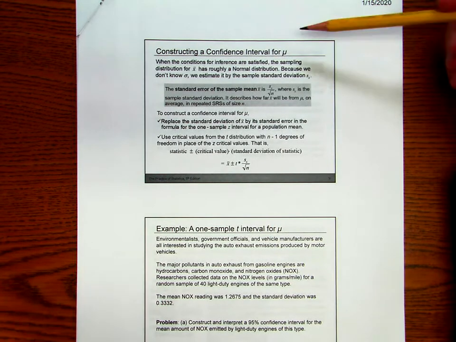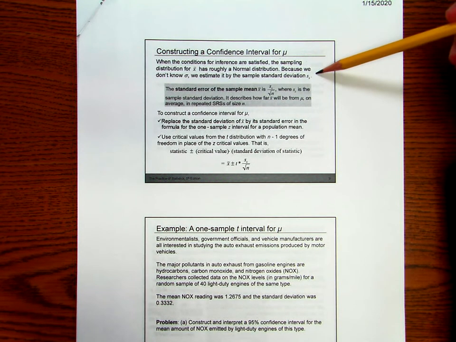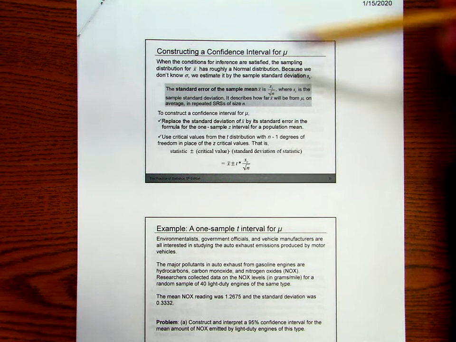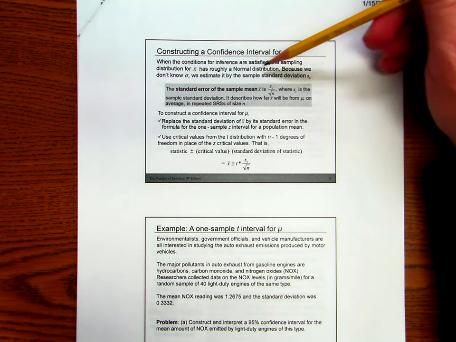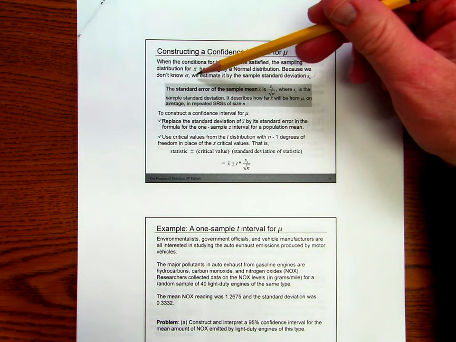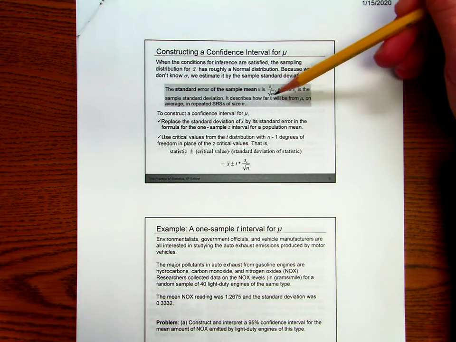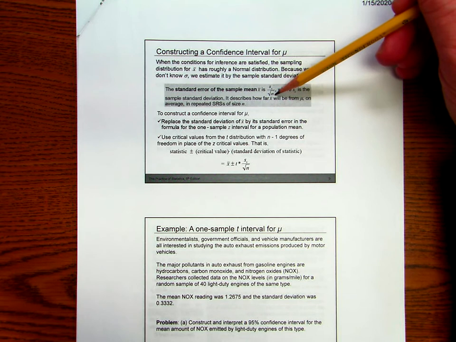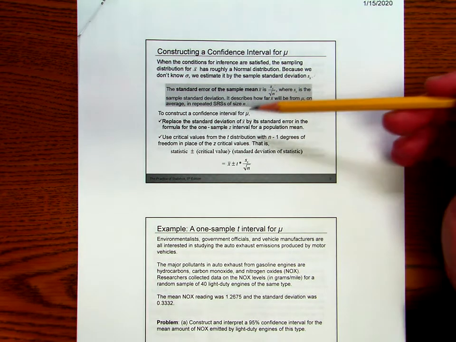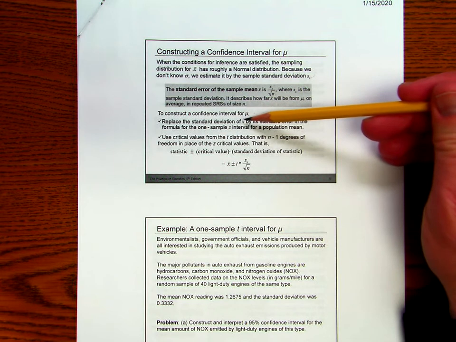Okay, so when the conditions for inference are satisfied, the sampling distribution of x-bar has roughly a normal distribution. Because we don't know sigma, we estimate it with the sample standard deviation s sub x. The standard error of the sample mean is the sample standard deviation divided by the square root of the sample size. To construct the confidence interval, we're going to replace the standard deviation of x-bar by the standard error.